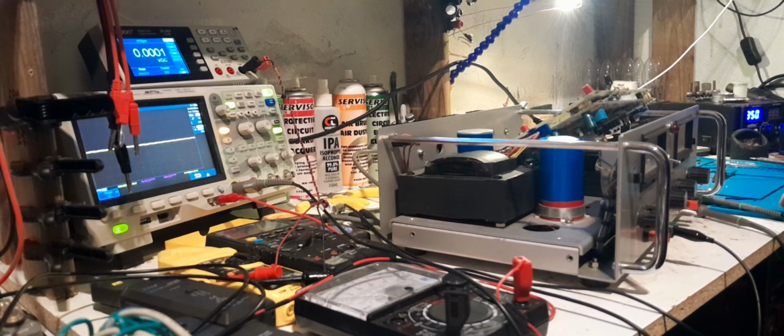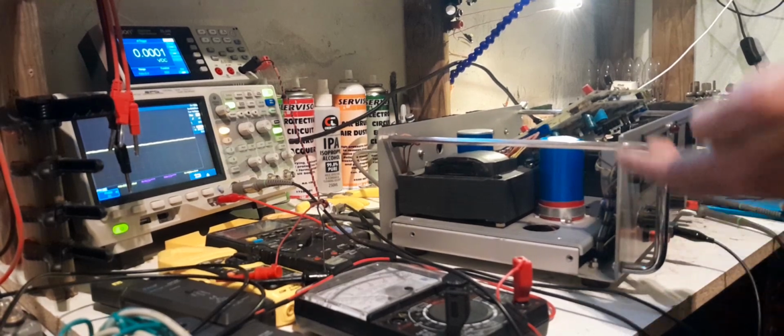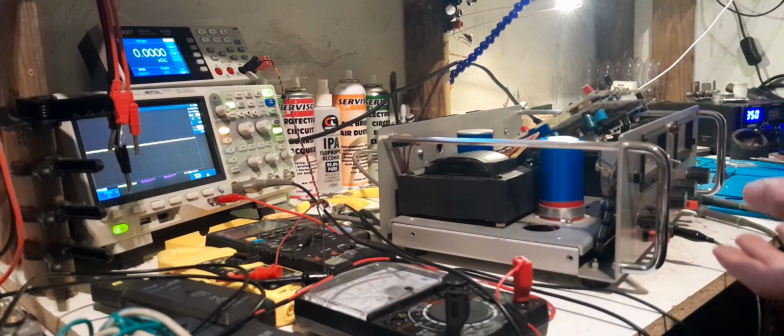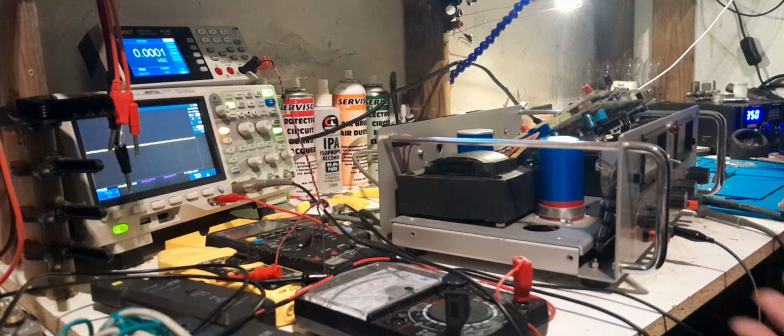It could be introducing mains hum there, it could be causing a ground loop, it could cause the thing to go into oscillation. If it's referenced to ground, it could be shorting it.